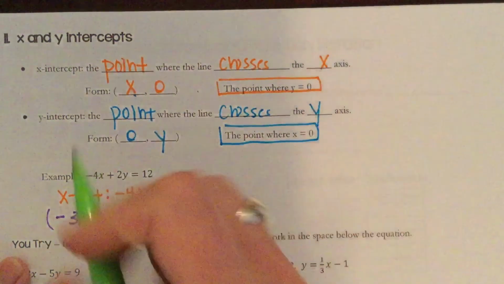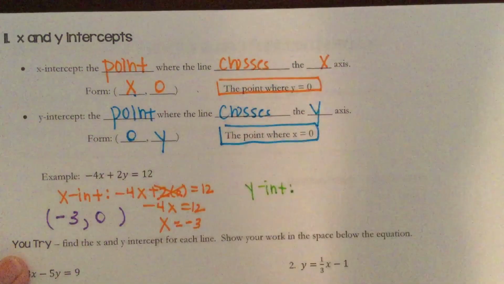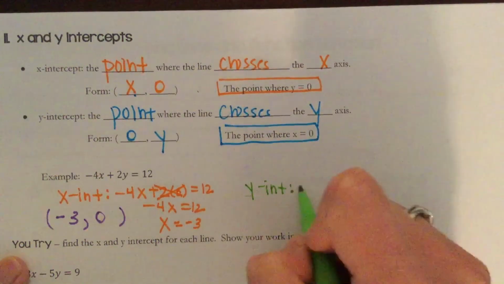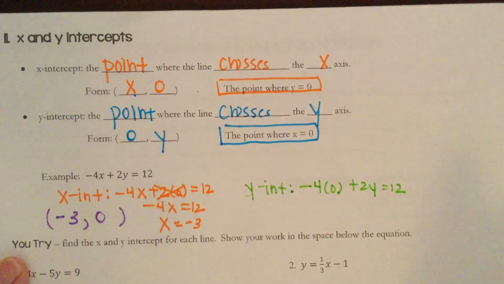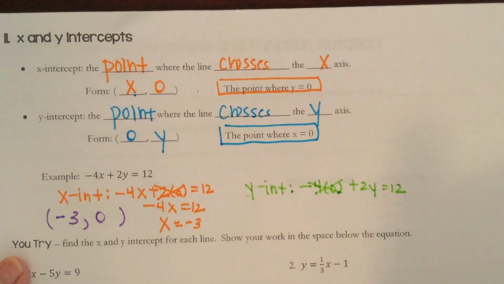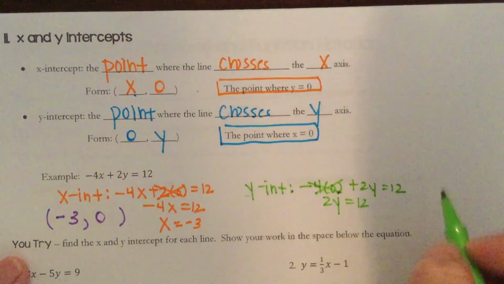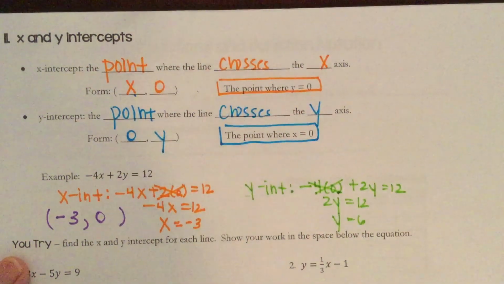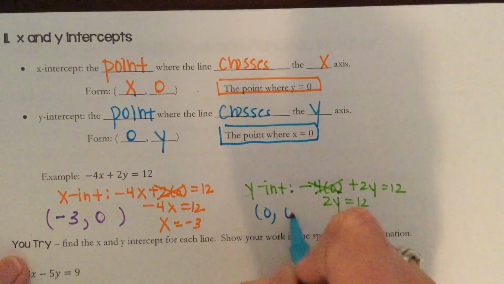So to find the y-intercept for this example, since you're looking for y, you are going to let your x value be 0. Again, negative 4 times 0 is just 0, and 0 plus 2y is 2y. So really this cancels out and we're left with 2y equals 12, meaning that y is equal to 6. We now have our ordered pair. When x was 0, my y value is 6.